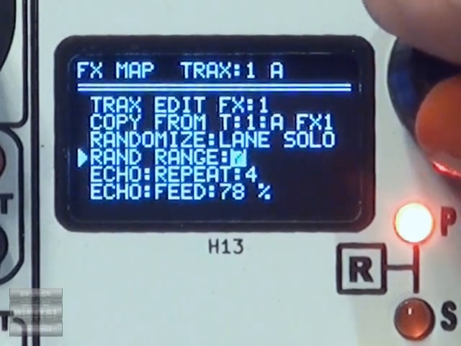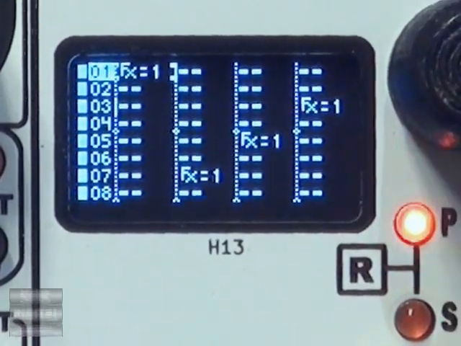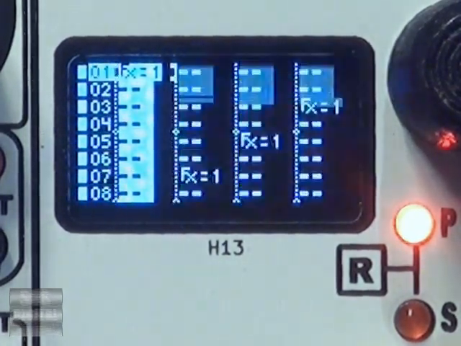Setting to 7 will ensure every lane gets played, but on the first step, the lane solo will be reset, thus the others that are not in step 1 will be re-triggered as they play.